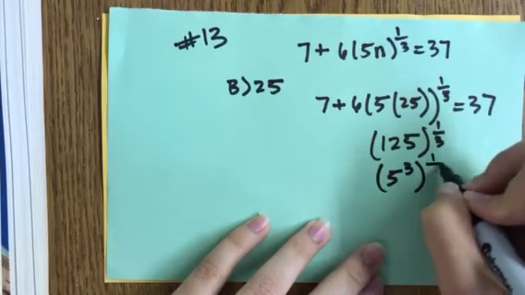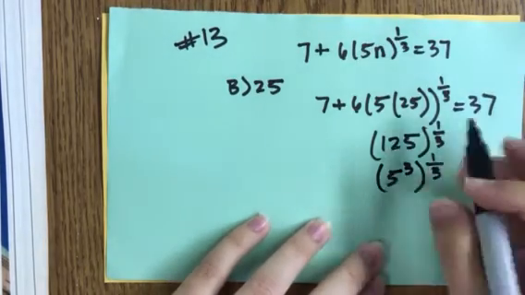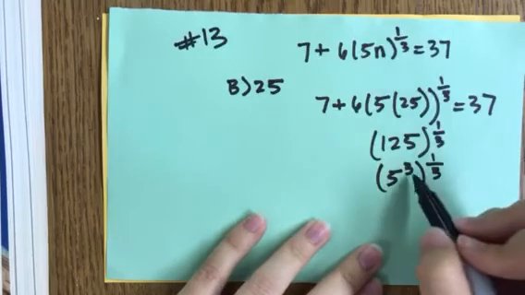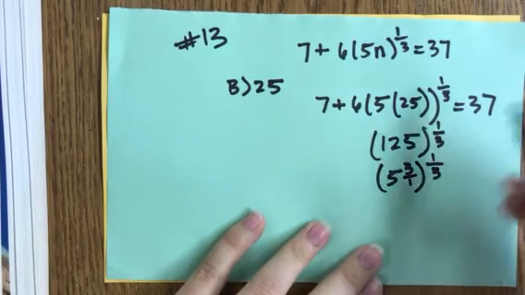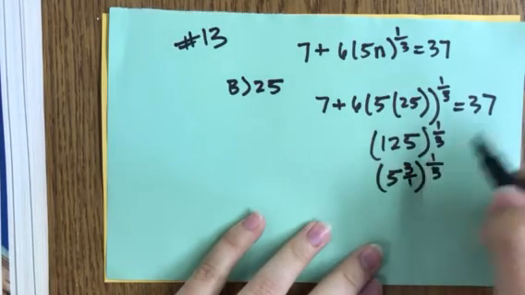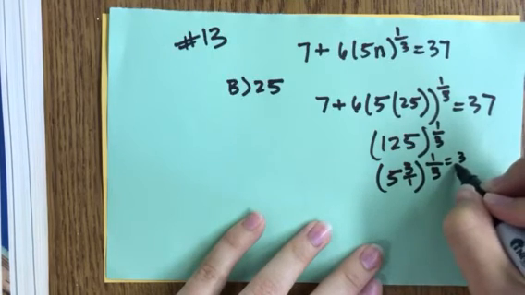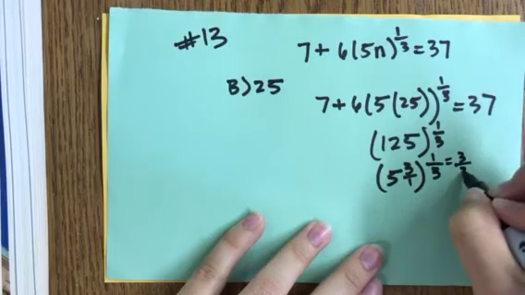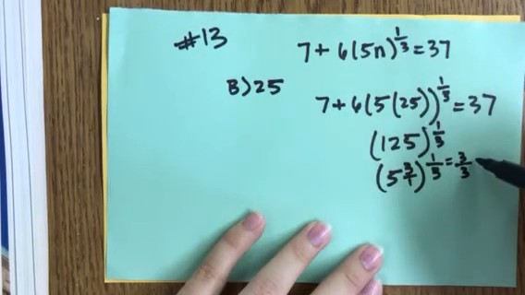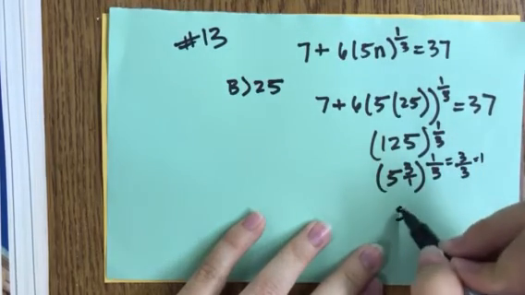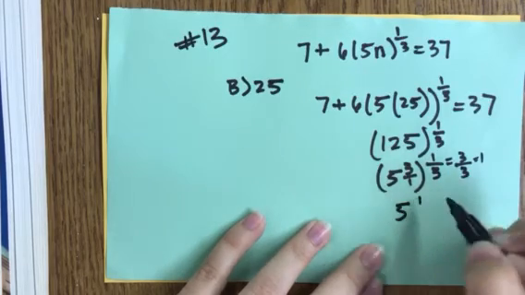And then you put your exponent 1 over 3. You're going to make this exponent into a fraction and you multiply across. So 3 times 1 is 3 and 1 times 3 is 3. 3 over 3 equals 1, which makes your exponent turn into a 1.